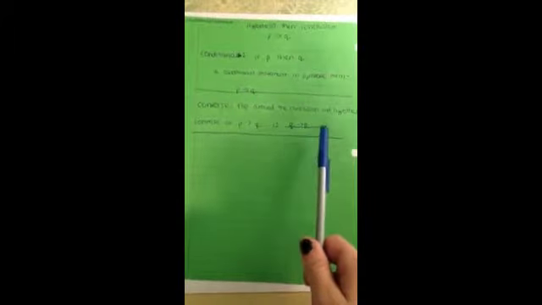Remember, in a conditional statement, it goes hypothesis, then conclusion. Converse means you flip the conclusion and the hypothesis. The converse of if P then Q is if Q then P. Inverse is when you negate both the hypothesis and the conclusion. The inverse of if P then Q is if not P then not Q. The contrapositive is when you flip and negate the hypothesis and the conclusion. The contrapositive of if P then Q is if not Q then not P.